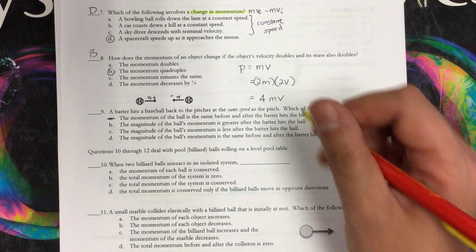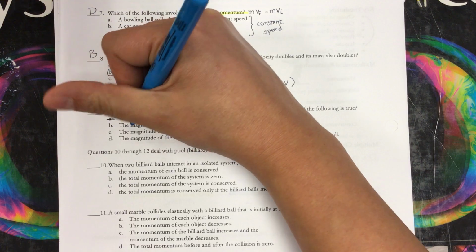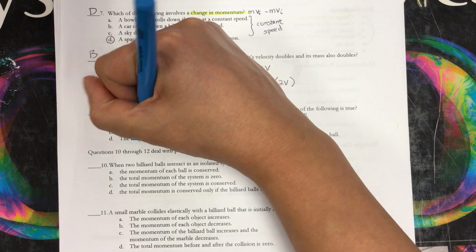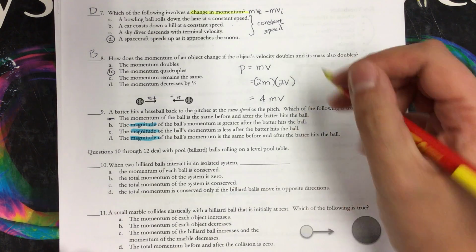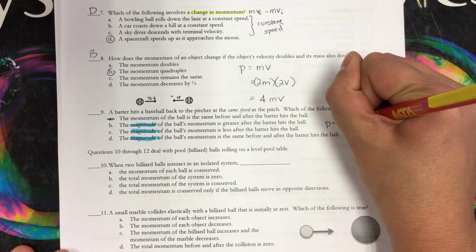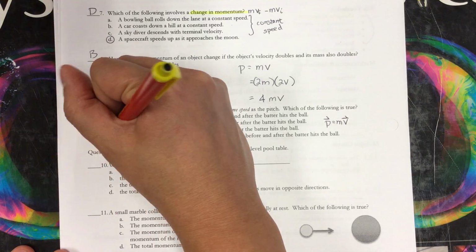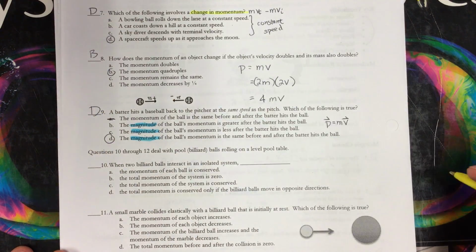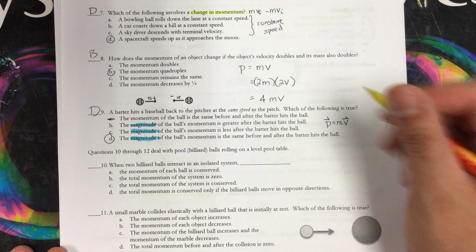The magnitude, remember that keyword? I think I highlighted it in blue before. Let me do this one more time. Magnitude means absolute value. So the magnitude of momentum, if I ignore the direction, it doesn't get bigger. It doesn't get smaller. The magnitude is the same before and after because the mass times velocity is the same if you absolute value it.